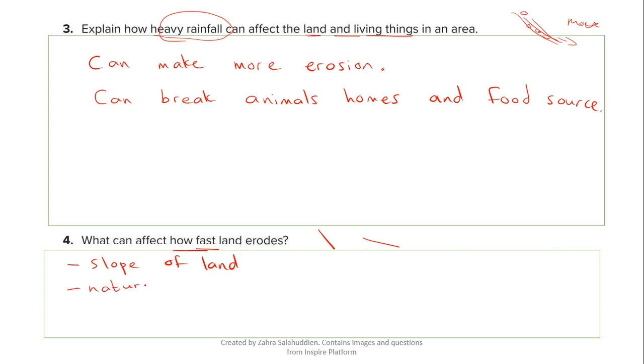You learned about those last year, like heavy rains or flooding. Also, vegetation, that's your plants. You can use the word plants or vegetation because this will affect how much sand gets washed away. If you cannot remember natural disaster, you can use amount of rain.